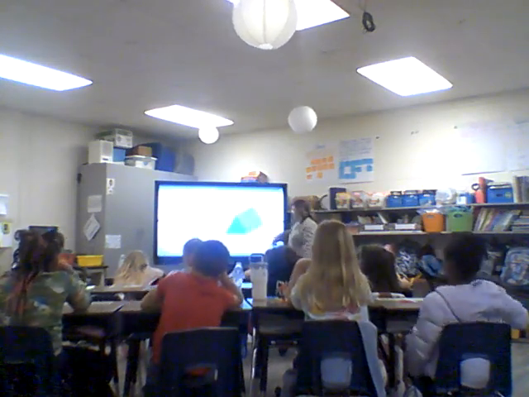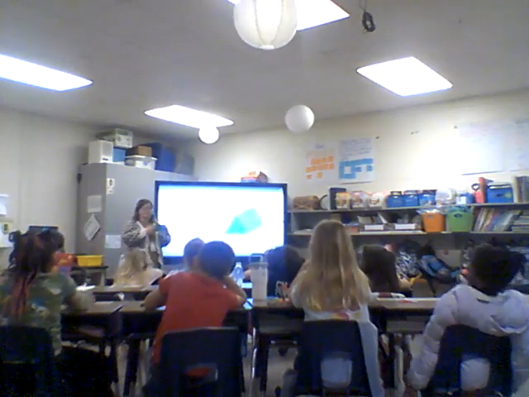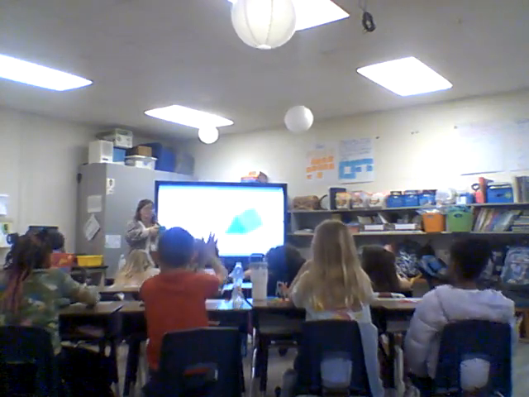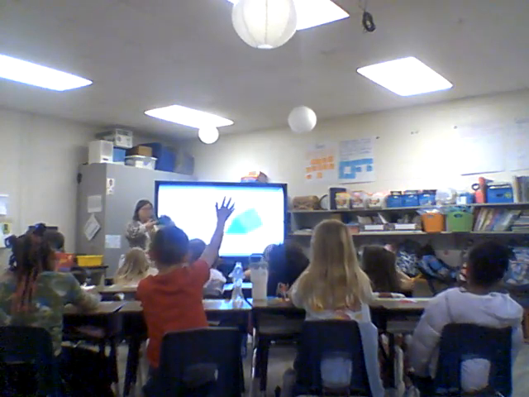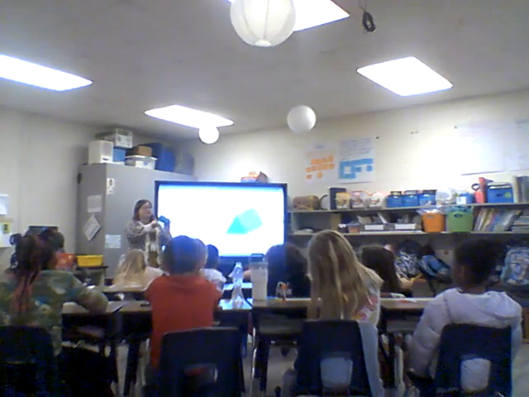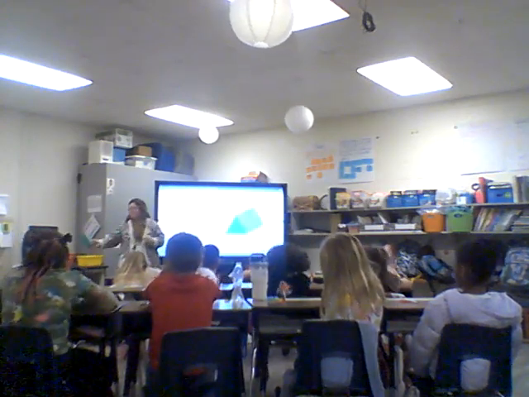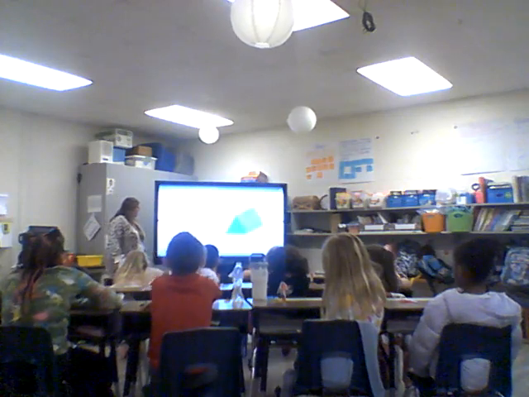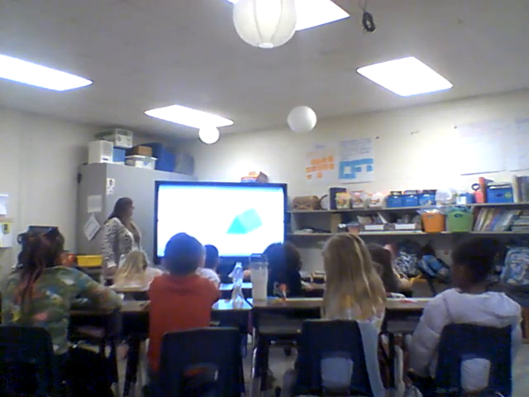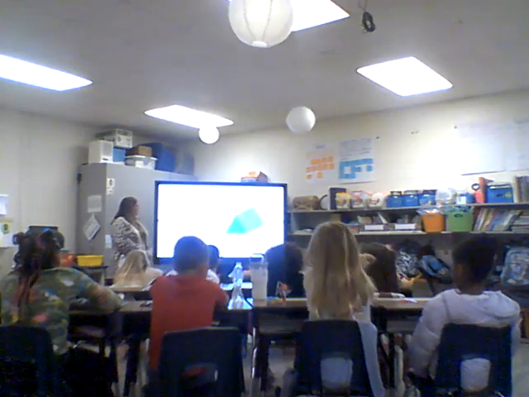Edges are... Alright, so let's look at this one. This one has how many rectangular faces? 1, 2, 3, 4. 4. So how many square sides or faces does it have? 2. One on each end, right? Edges are the lines where 2 faces meet. A triangular prism has 9 edges.